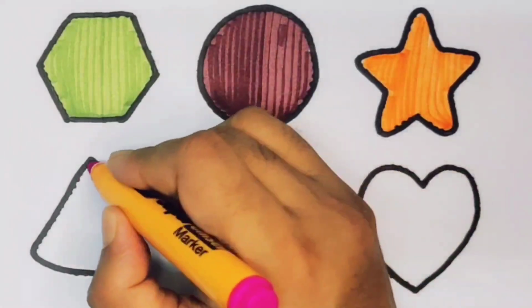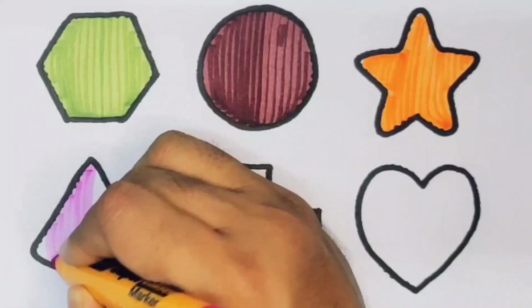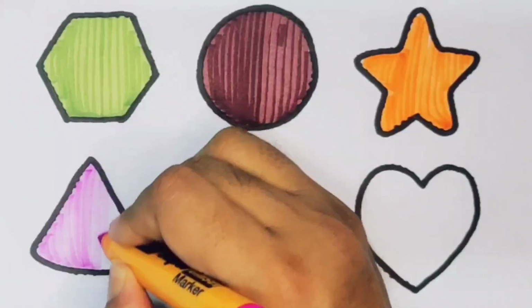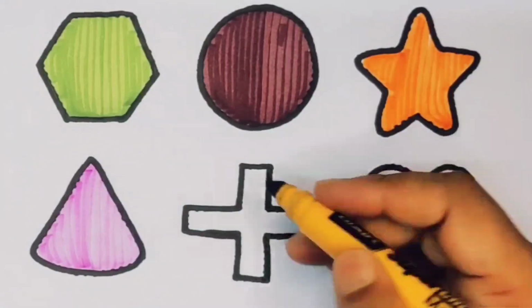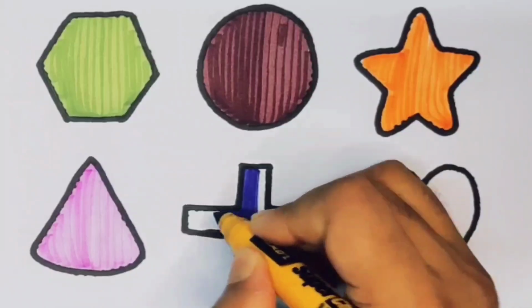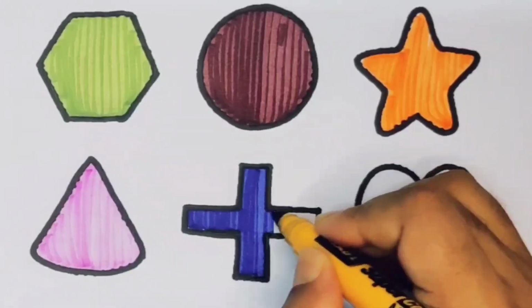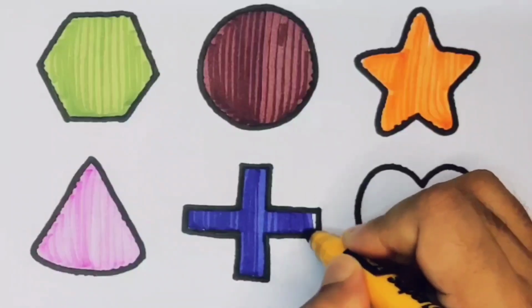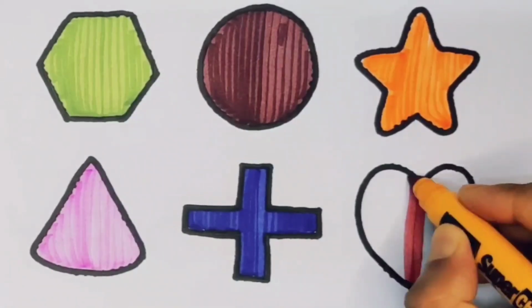Next, pink color, triangle. Next, blue color, cross. Next, red color, heart.